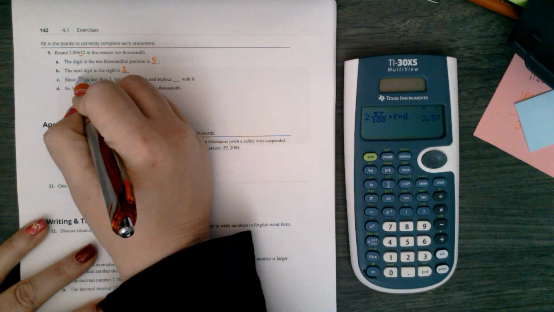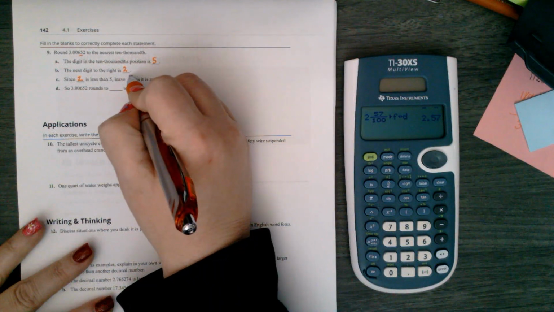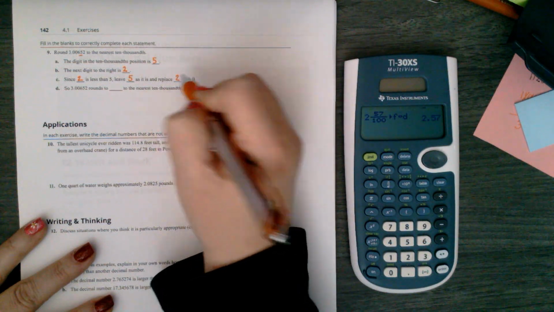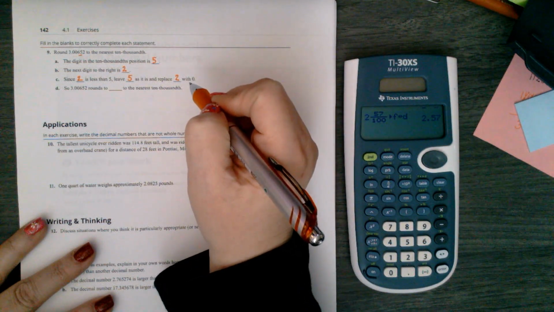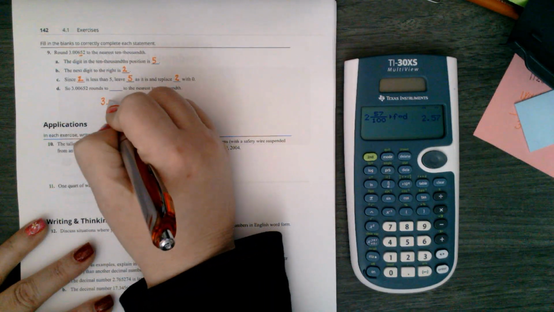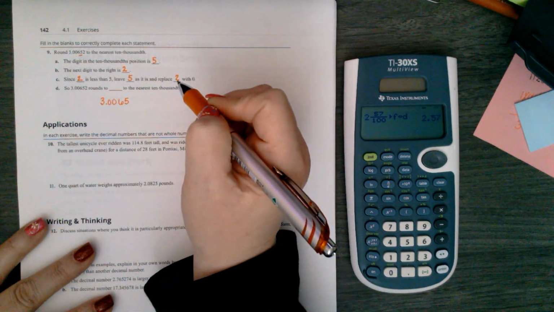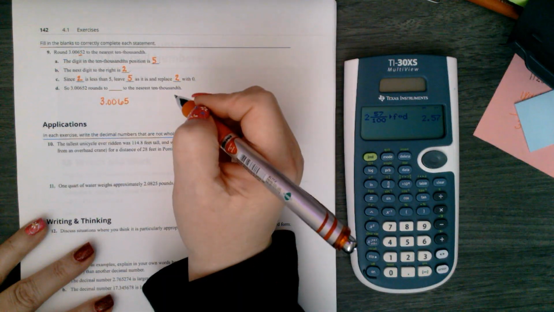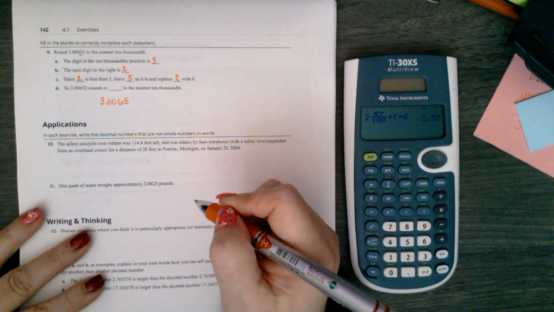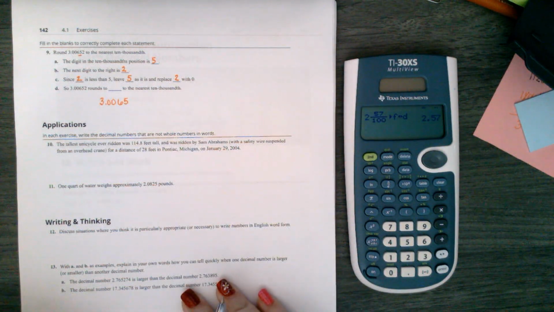Since 2 is less than 5, I leave 5 as it is and replace 2 with 0. So this rounds to 3.0065 to the nearest 10,000ths. They had to walk me through it. That's a lot of work.